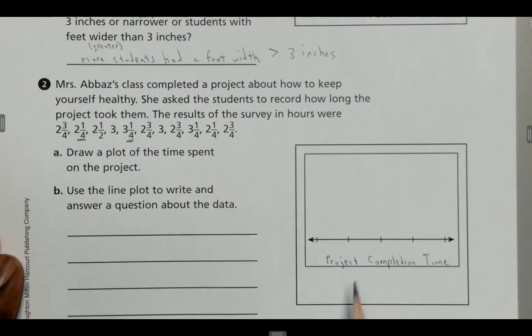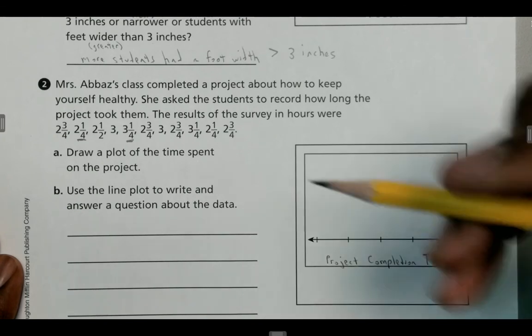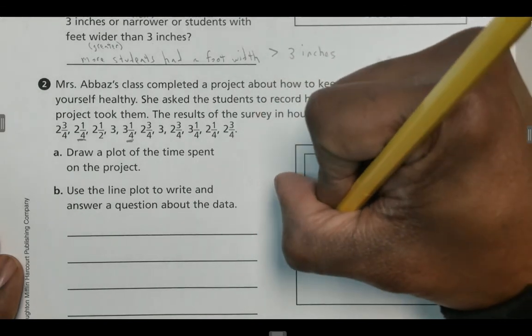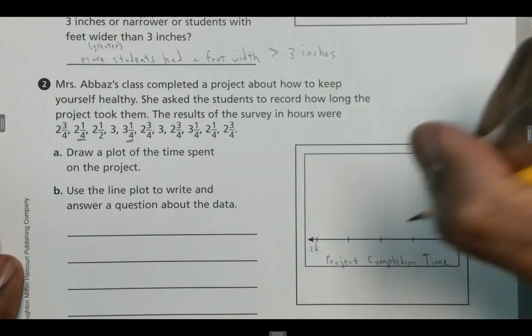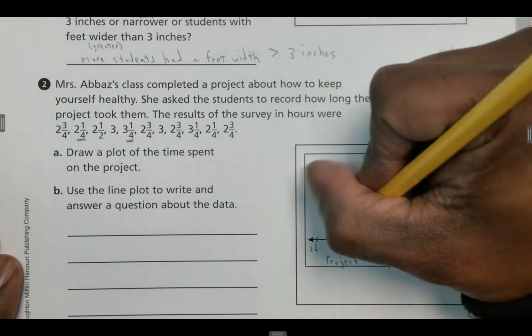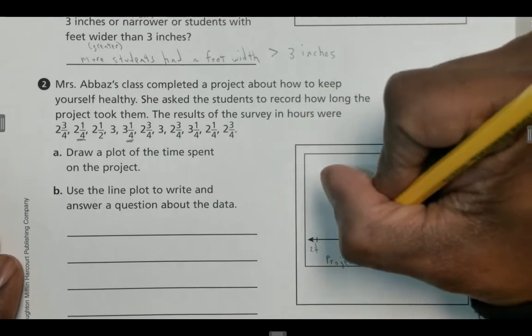Okay. And so let's see how we can plot this. If this was 2 1/4, 2½, 2 3/4, 3, 3 1/4. Okay, that works. 2 1/4. And each space represents going up by 1/4, right?